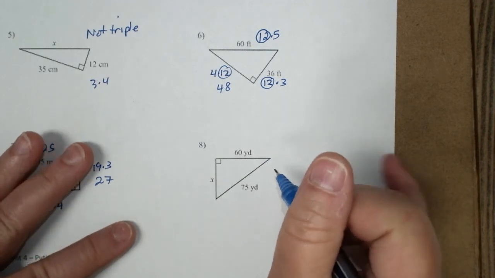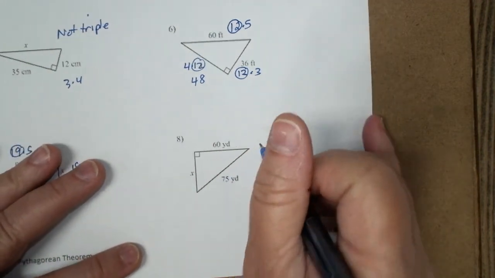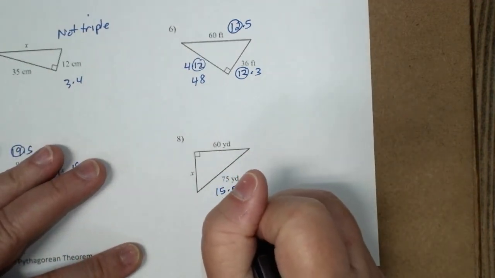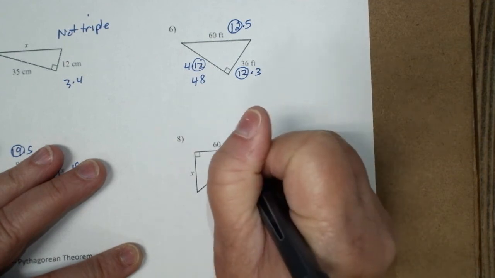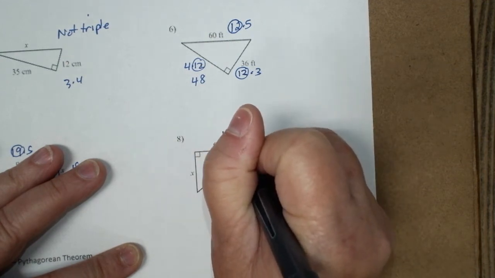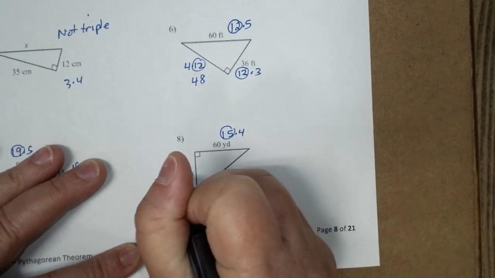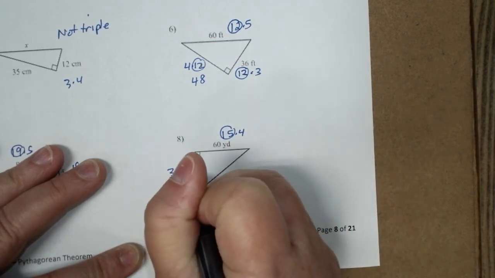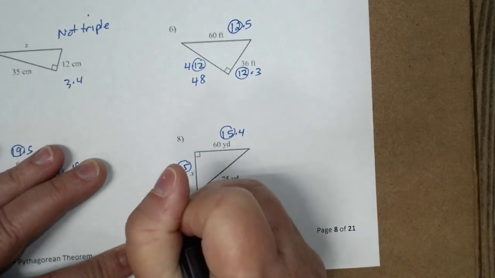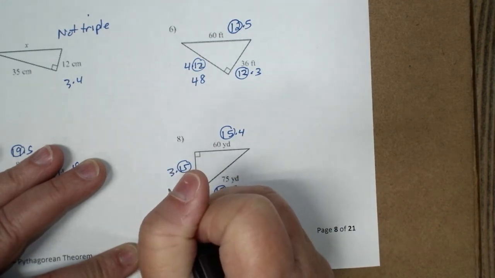Another nice one, divisible by 5. 15 times 5 is 75. I'm going to divide this by 15, and this is 15 times 4. I have my 4 and my 5. This has to be 3 times 15, and 3 times 15 is 45.